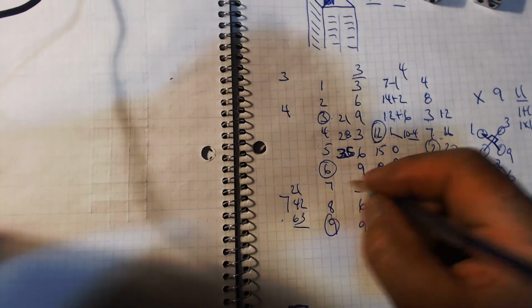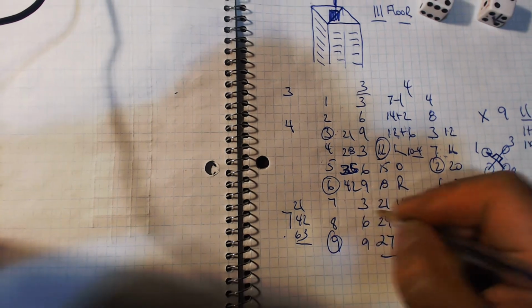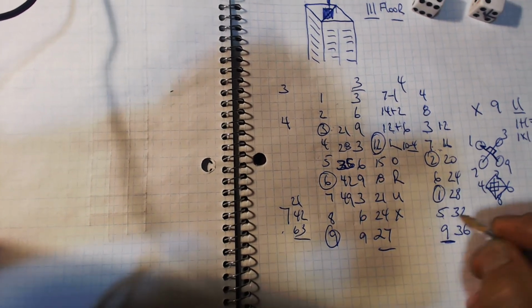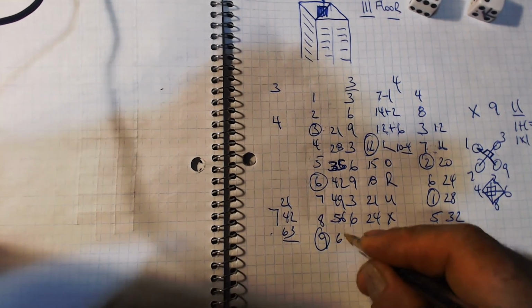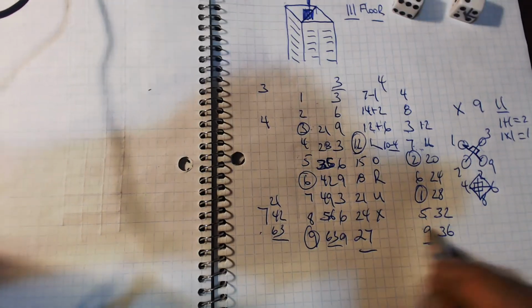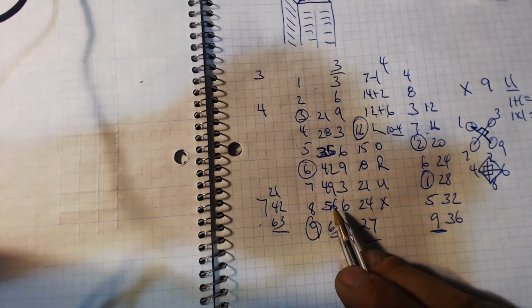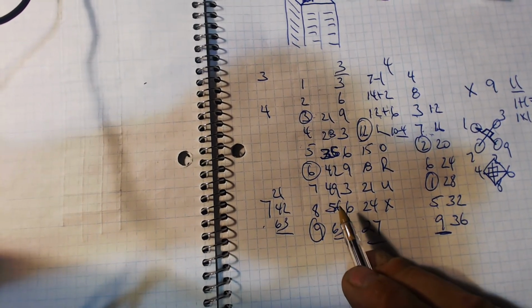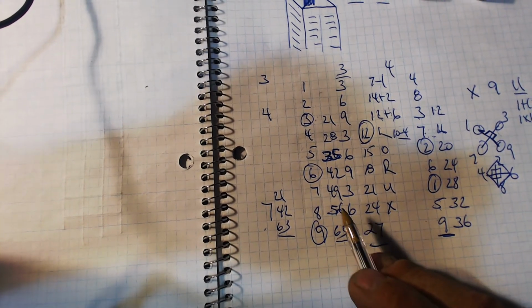24 and 18 is 42. 28 and 21 is 49. 32, this is 56. And this one is 63. So it's going to repeat itself. At 56, this is a representation of creation of the gateway. This is a representation of the AI world, the EI worlds.